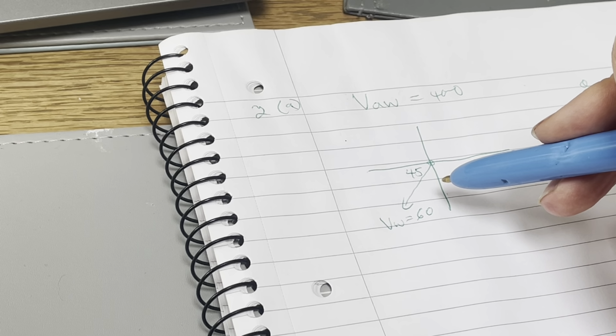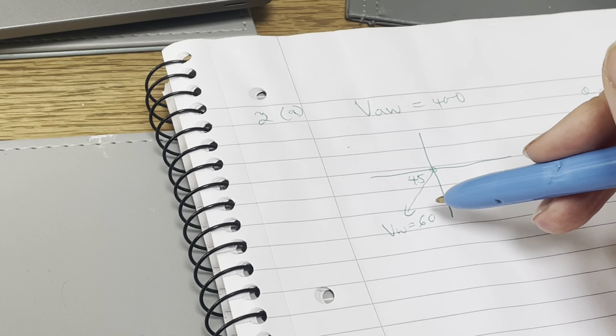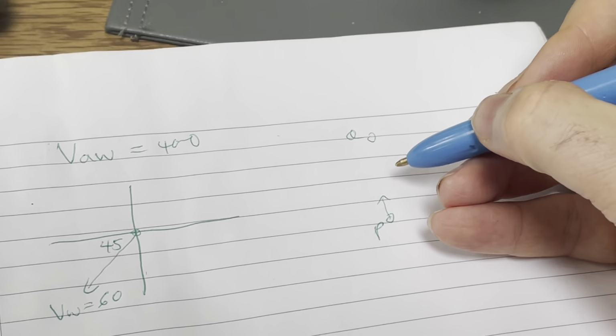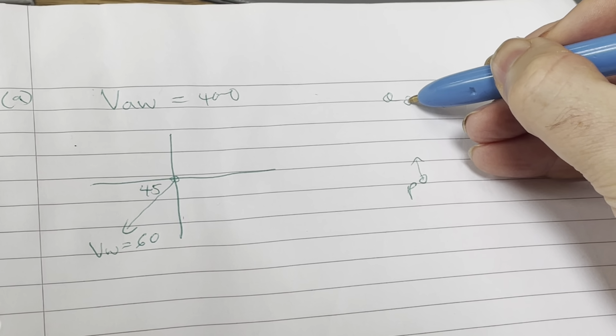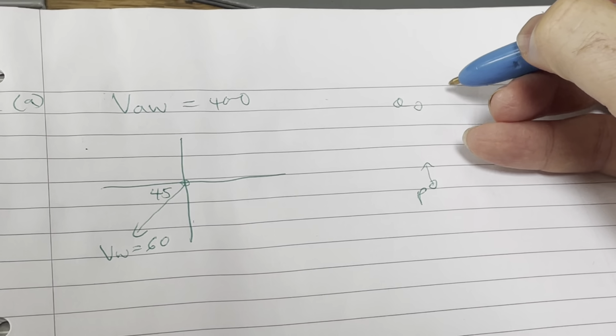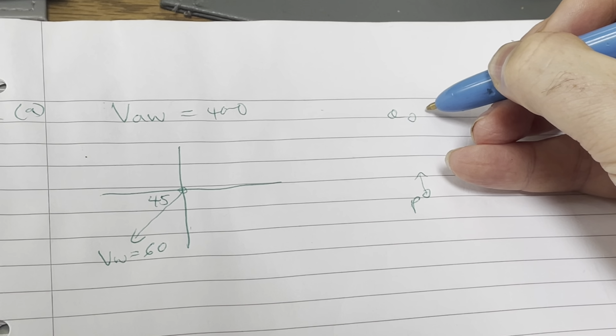Okay, so that's where the wind is coming from. So the wind is going that way. Let's draw in the wind first.